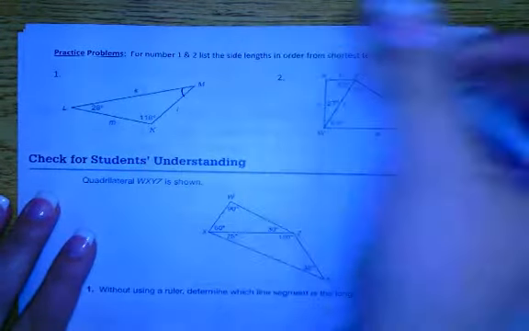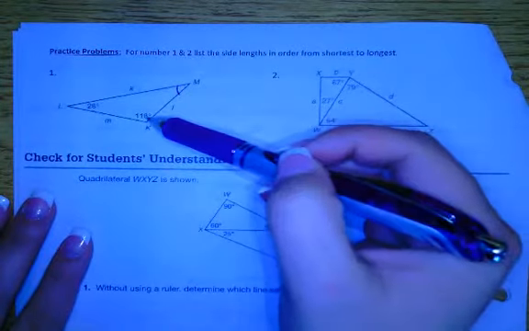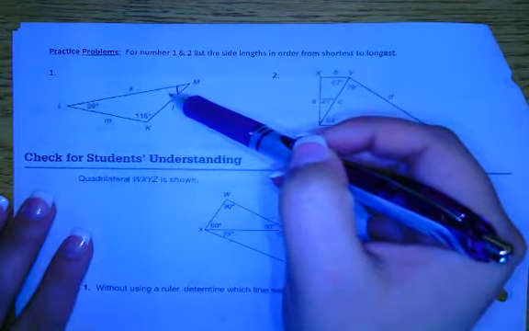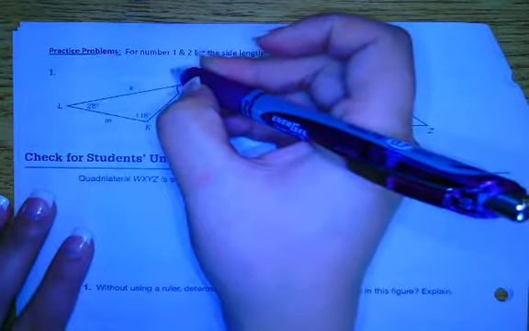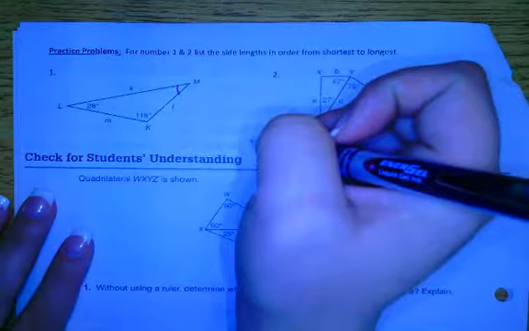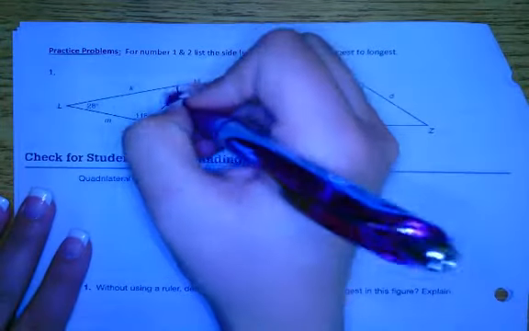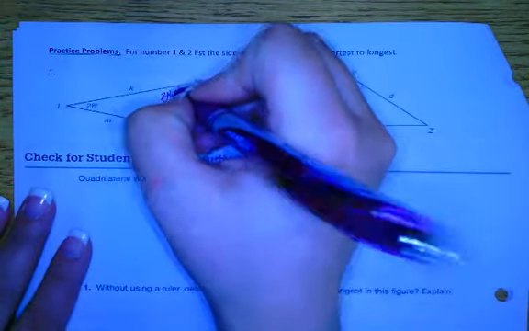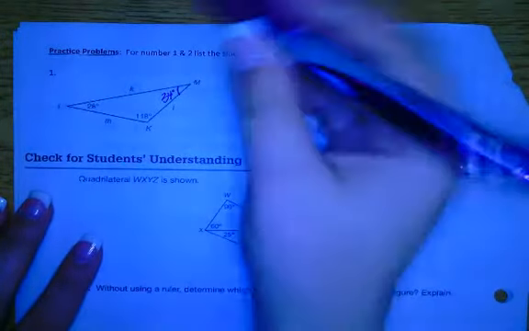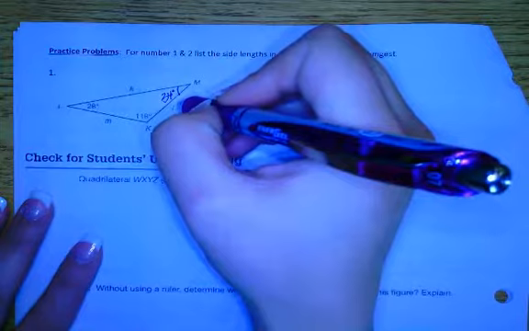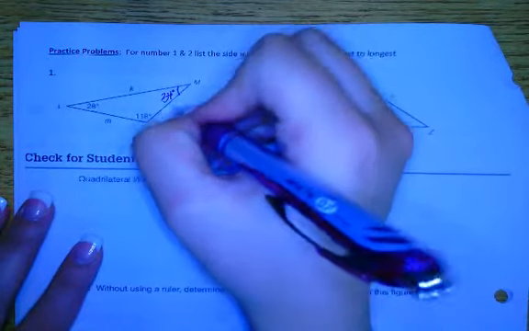So if you have 28, 118, what would this angle be? 34. Okay, so what's my smallest angle in my triangle? L. So what is my smallest side? You're going to label that with the S, because that's the smallest side.